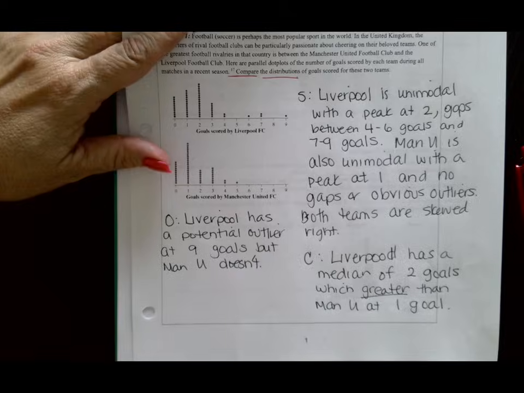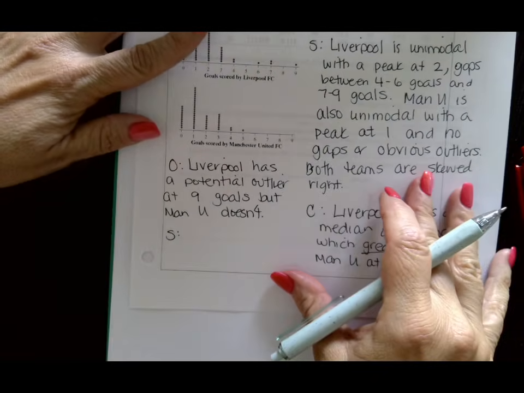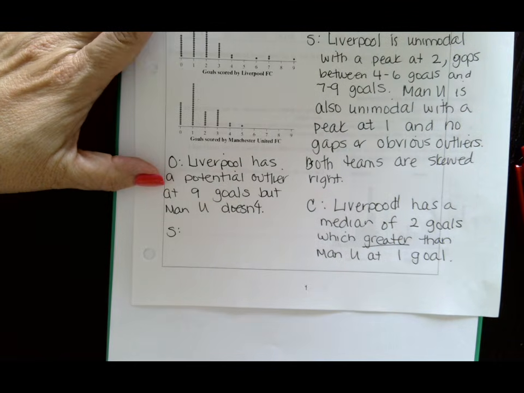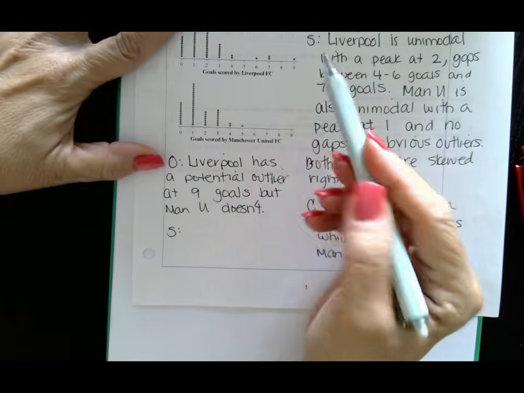Okay, and now I'm going to talk about my spread. With my spread on this, I'm going to say that the range is 9 goals to 5 goals.